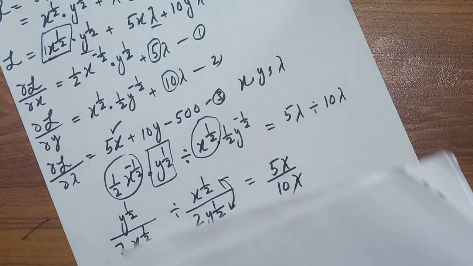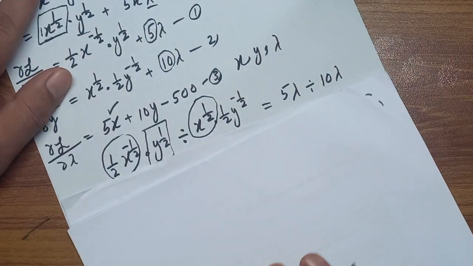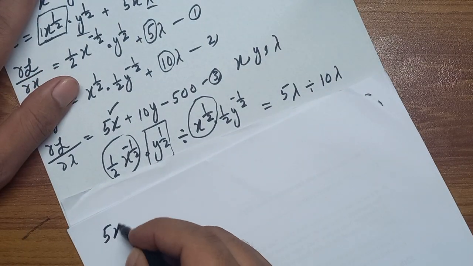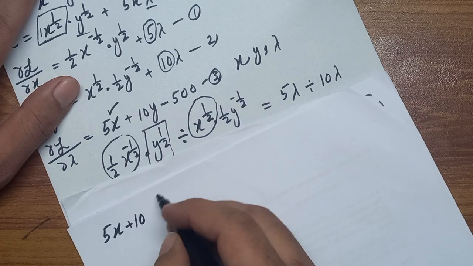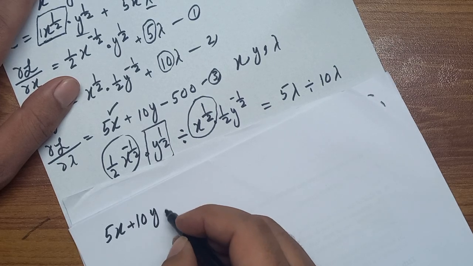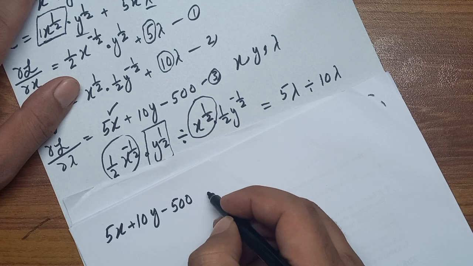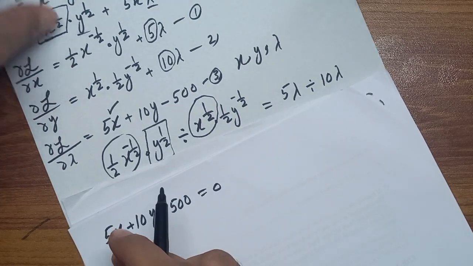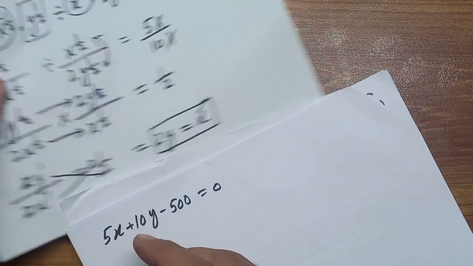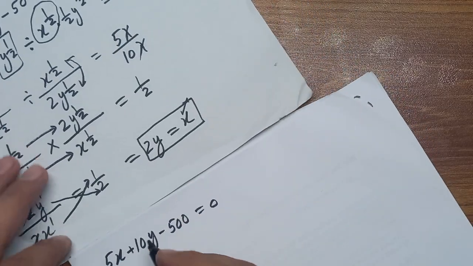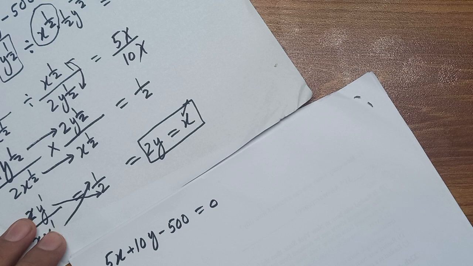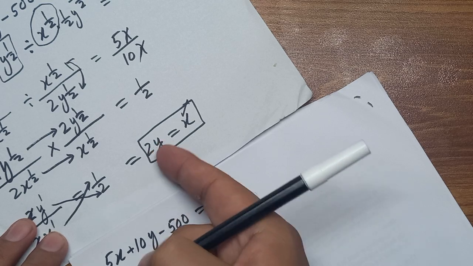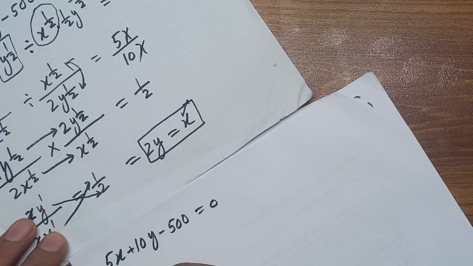So I will write this equation. We have 5x plus 10y minus 500 is equal to 0. So the value of x is equal to 2y. So 5, instead of x, I will write the value of x, which is 2y.